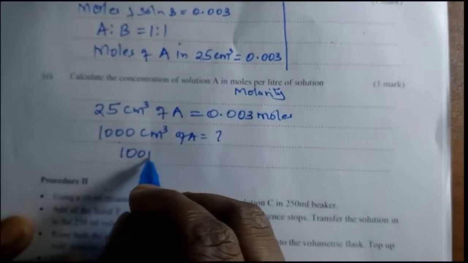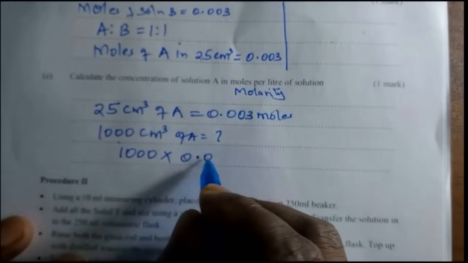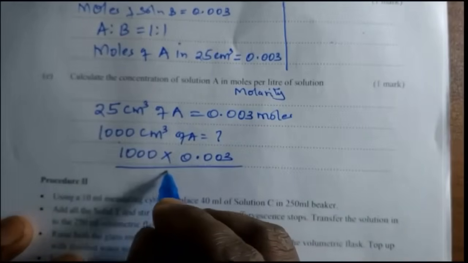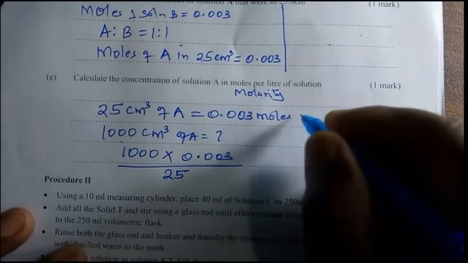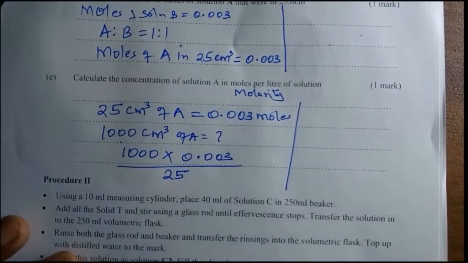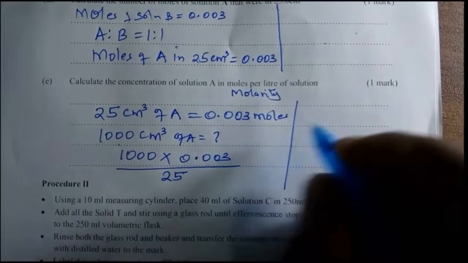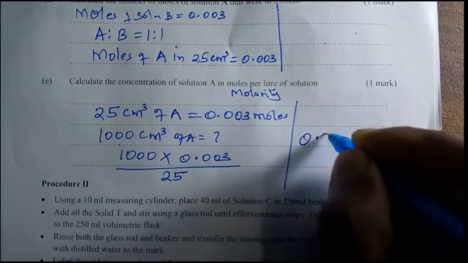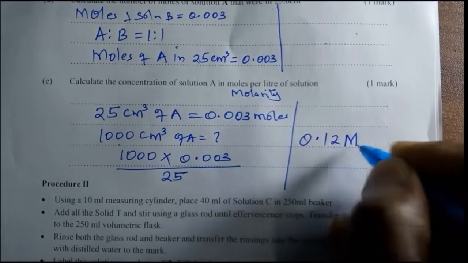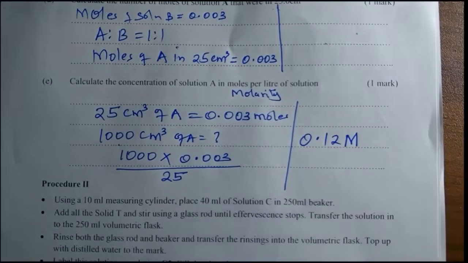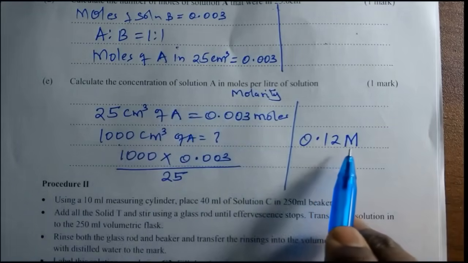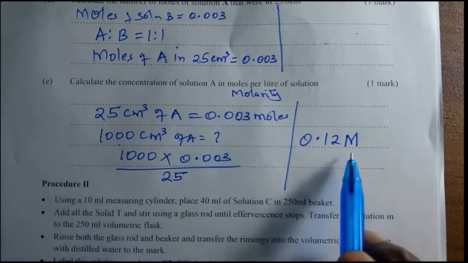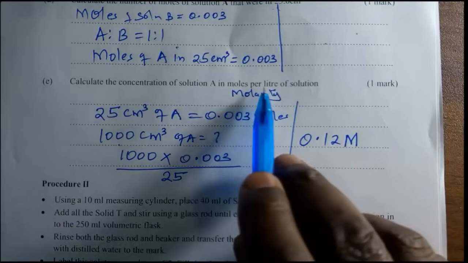1000 times 0.003, we divide by 25. So this gives us 0.12 capital M. Capital M stands for molarity. So the molarity of solution A is 0.12 molar. M means moles per liter.